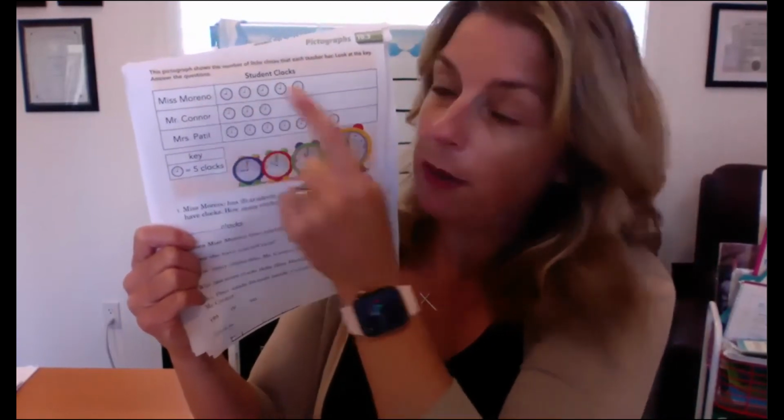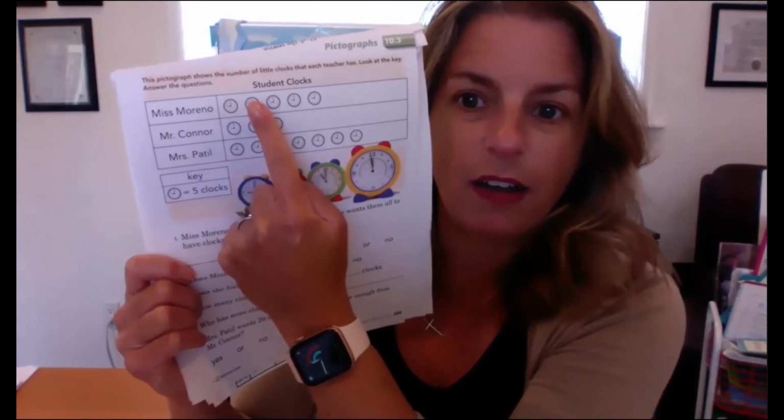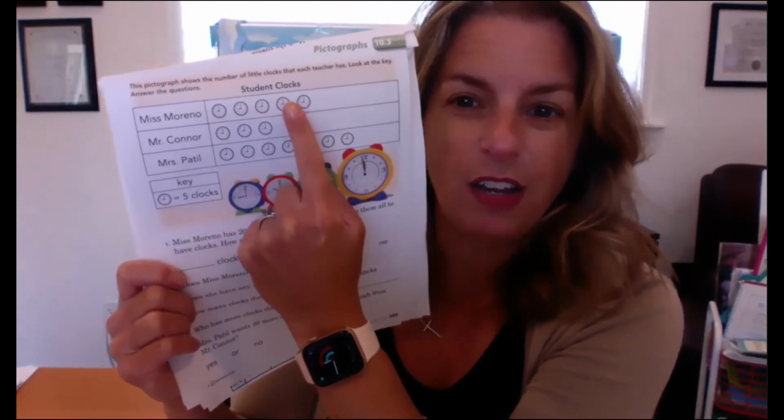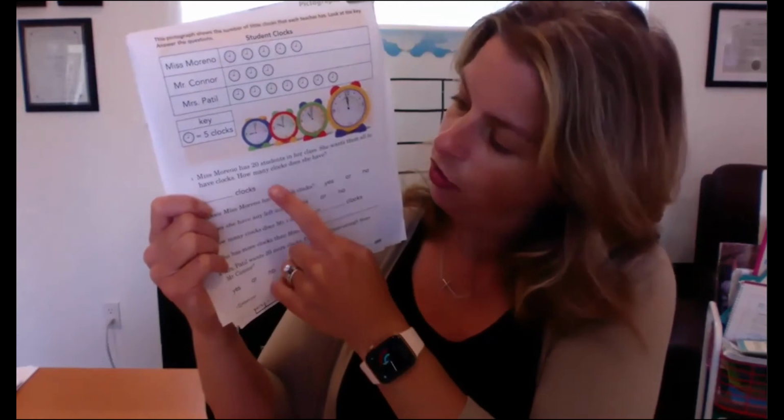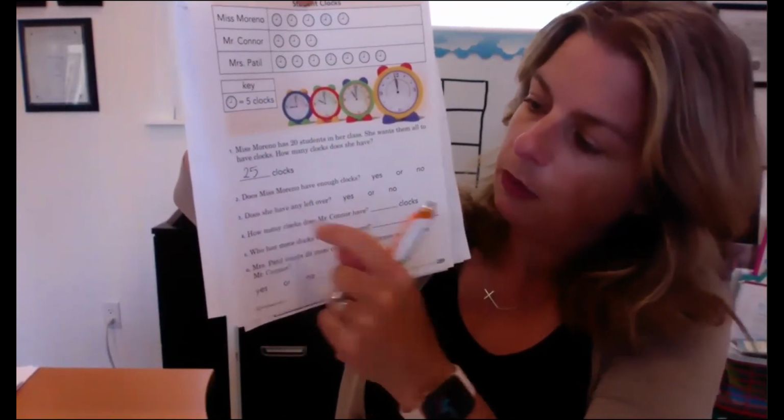Now, each clock represents how many? 5. Right, each clock represents 5. So let's count how many she has. 5, 10, 15, 20, 25. So how many clocks does she have? She has 25 clocks. So you're going to write that down. 25 clocks.